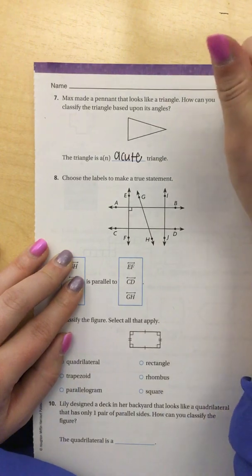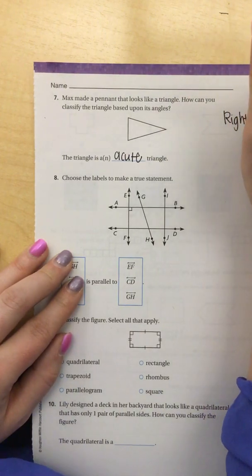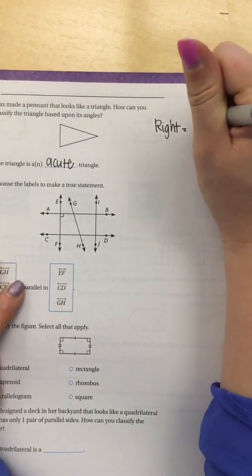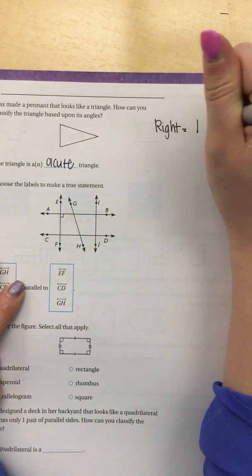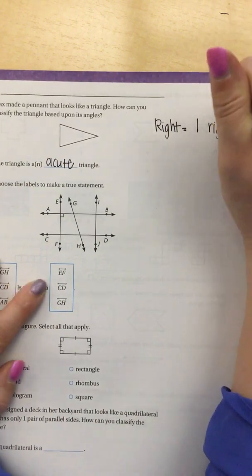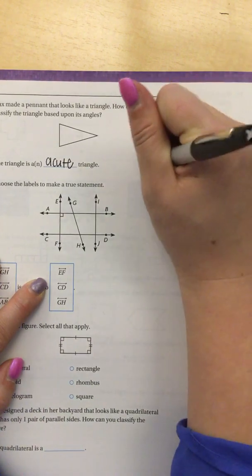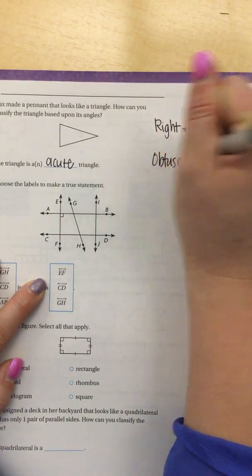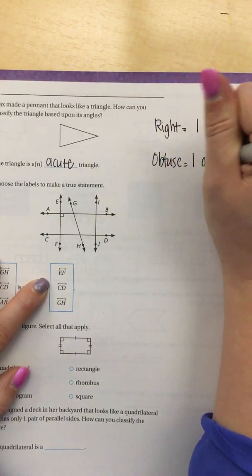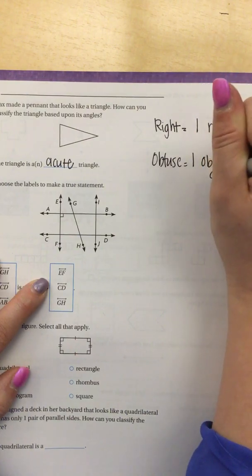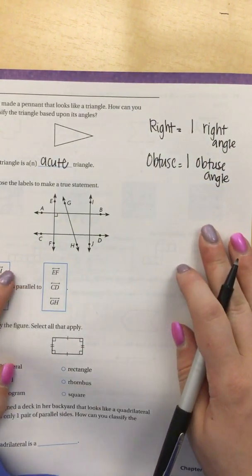Remember that a right triangle has one right angle, and an obtuse triangle has one obtuse angle, and the other angles are automatically acute.